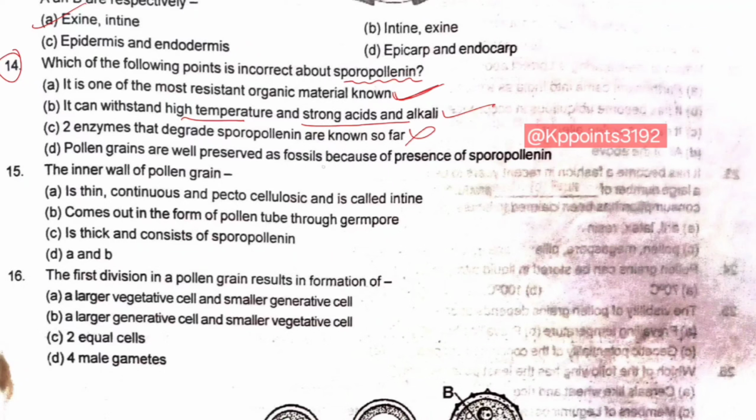Pollen grains are well preserved as fossils because of the presence of sporopollenin. Yes. Now the question is asking for the incorrect one, so the incorrect option is C. Clear?